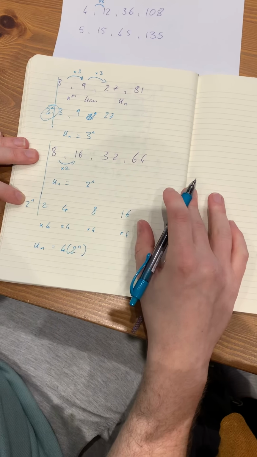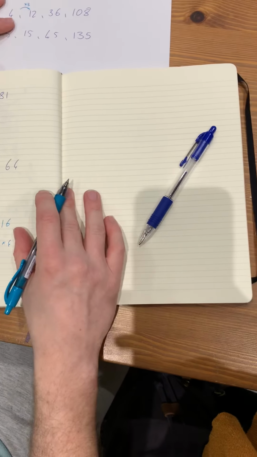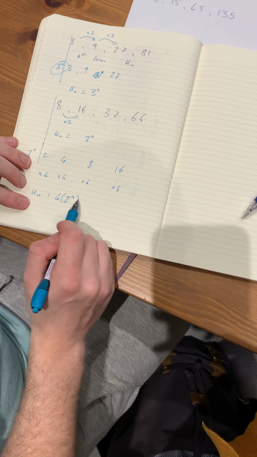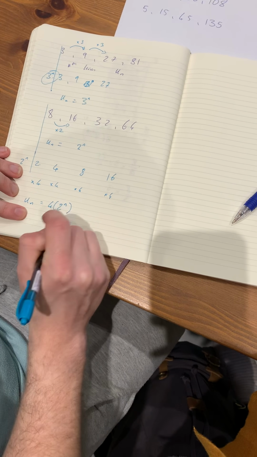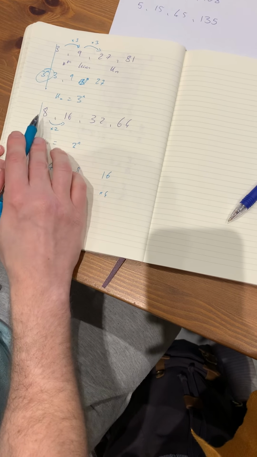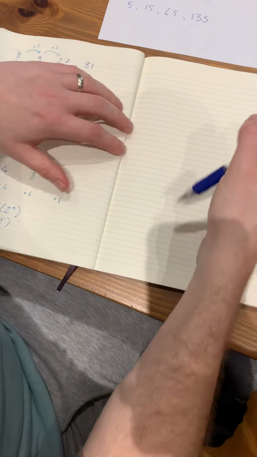We'll look at one more, slightly trickier one. And of course you can sub that back in, check your answers, substitute it in. 4 to find the first term times 2 to the 1, that's 4 times 2, which is 8, which is correct. Let's look at one trickier one.